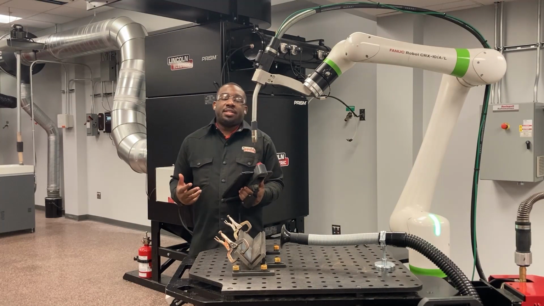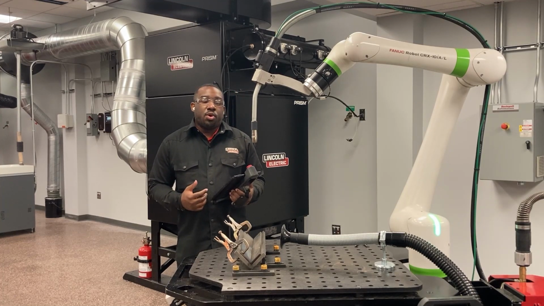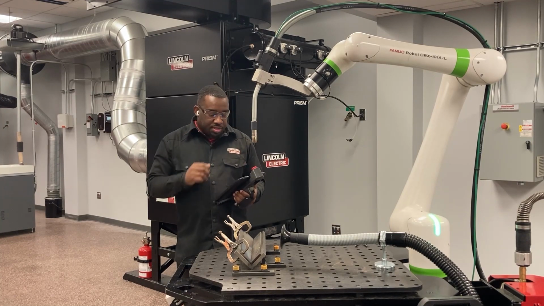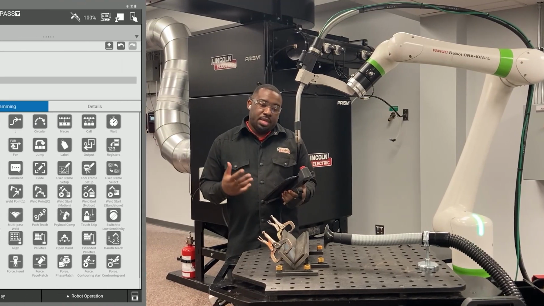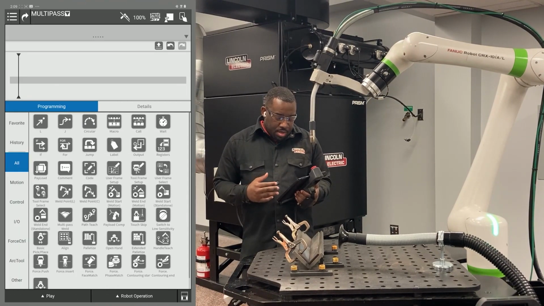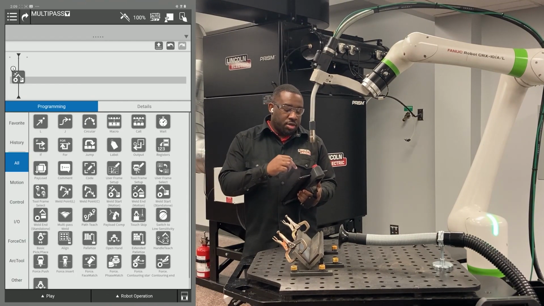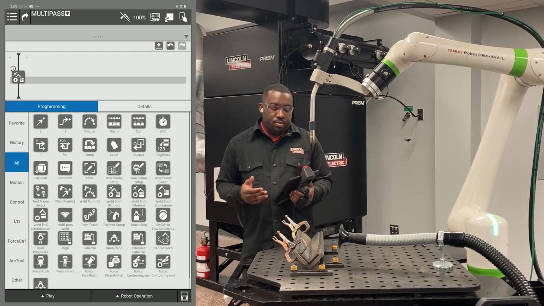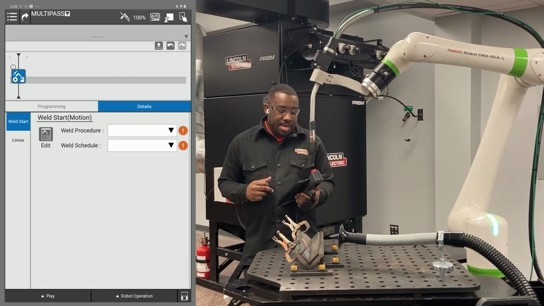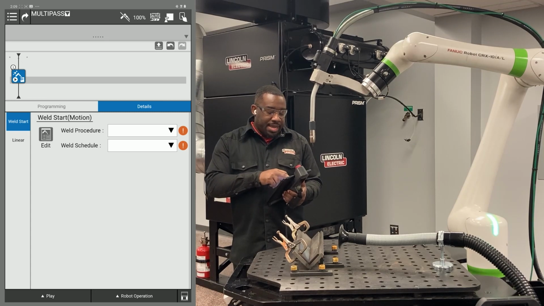This is the video of how to set up MultiPass on a Cobot CRX. So the first thing you have to do is have your program ready. What you're going to do is slide an Arc Start into your program. You're going to select that icon, and then hit the edit key.